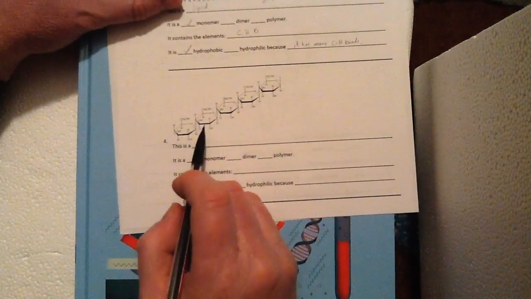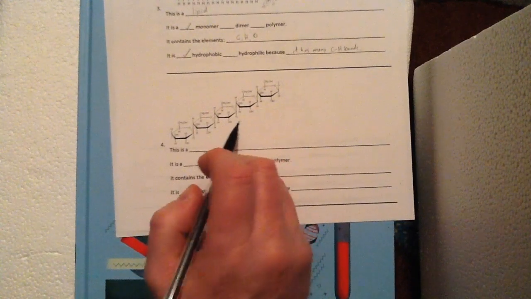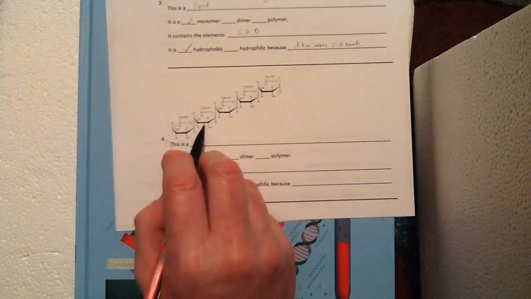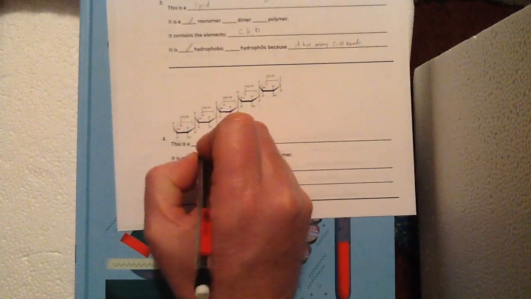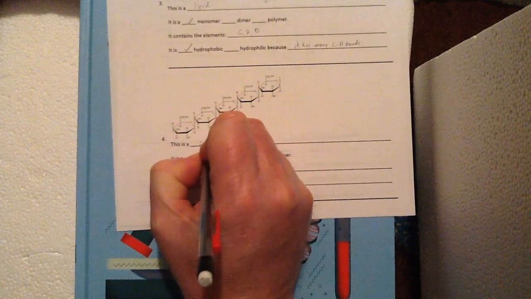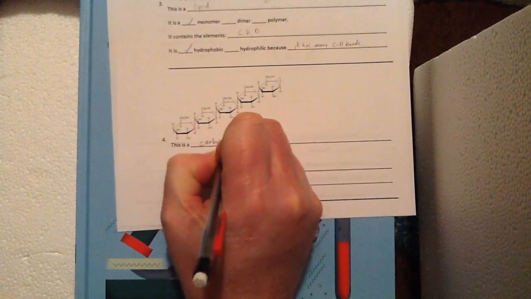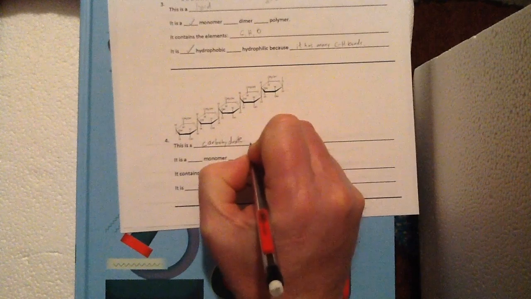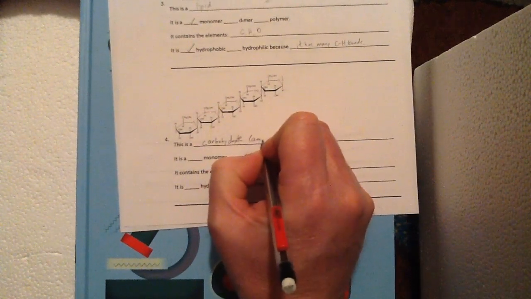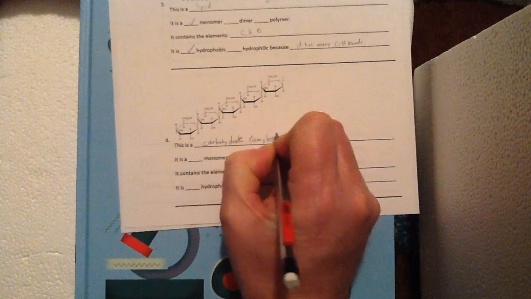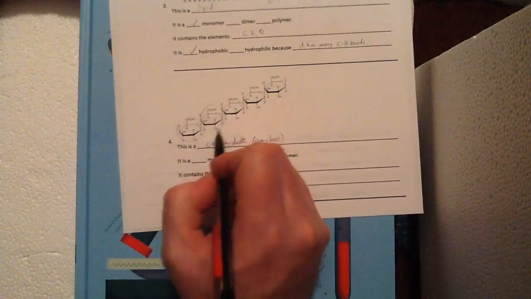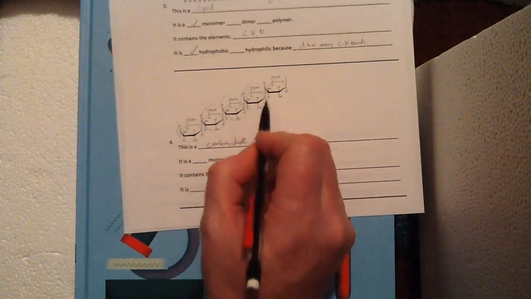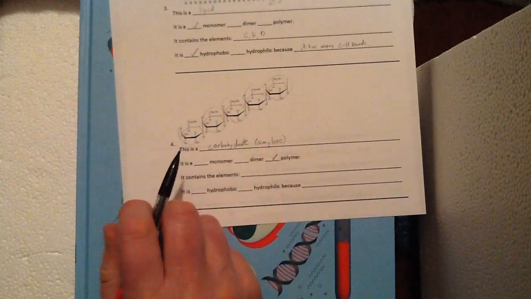Next one, we see another repeat of saccharides. This is another polysaccharide. These are glucose, one of the simple sugars, stuck together again and again and again. This is one called amylose, but this is a carbohydrate. It's called amylose. It's another component of starch. It's a polymer because I see 1, 2, 3, 4, 5 different monomers there.